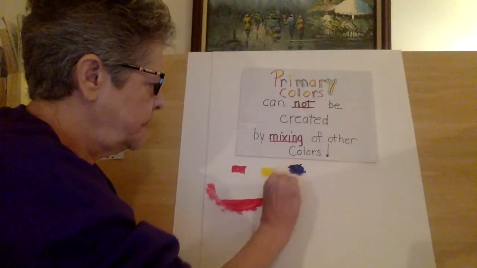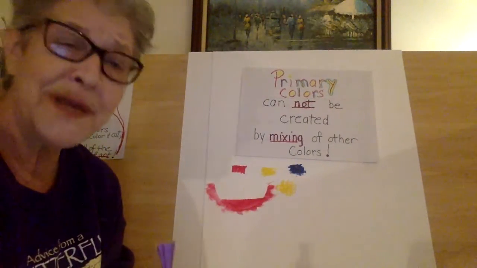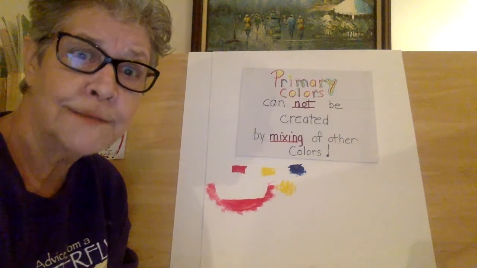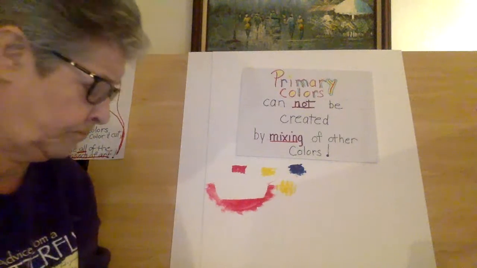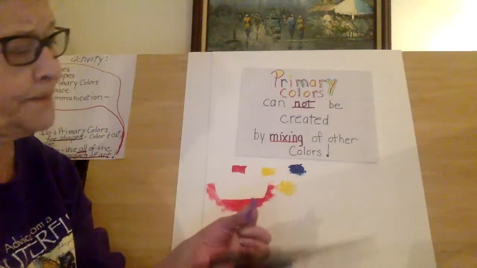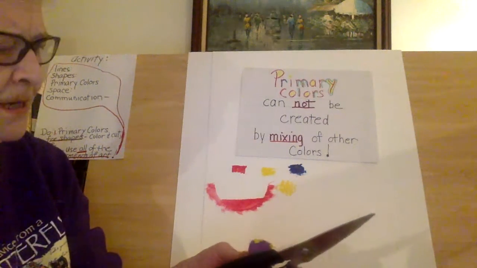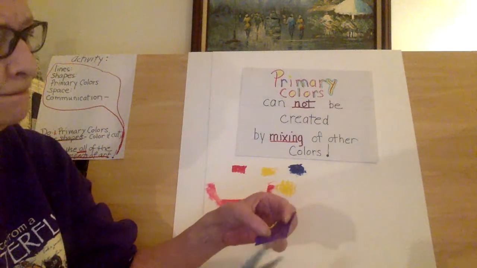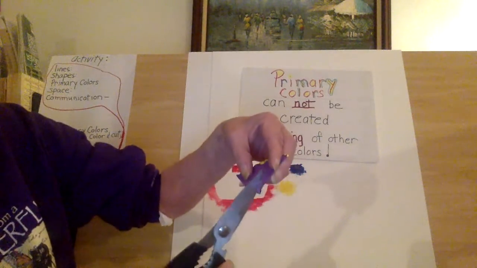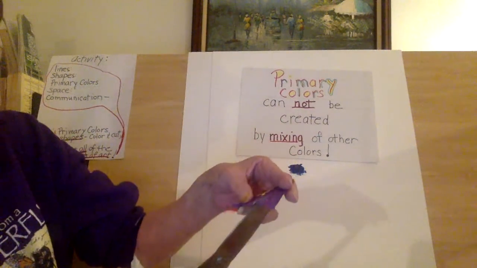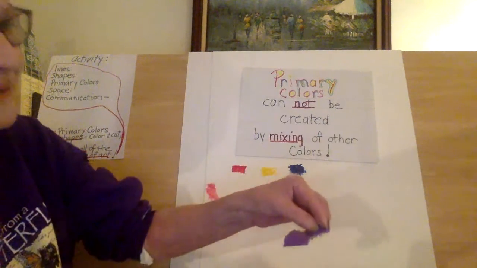Stamp, stamp, stamp, stamp, stamp, stamp, stamp. Does that look like it could be the beginning of a flower? I think it could be. Now, what happens if I just unroll this a little bit and cut and cut?